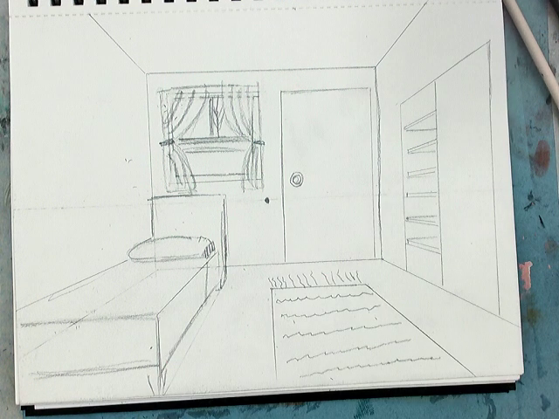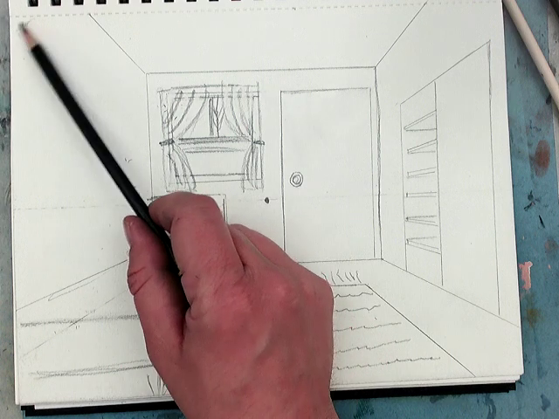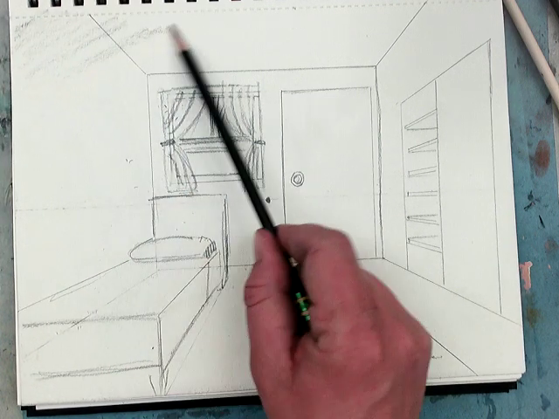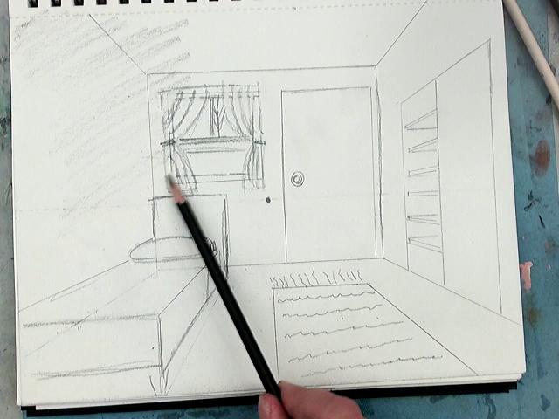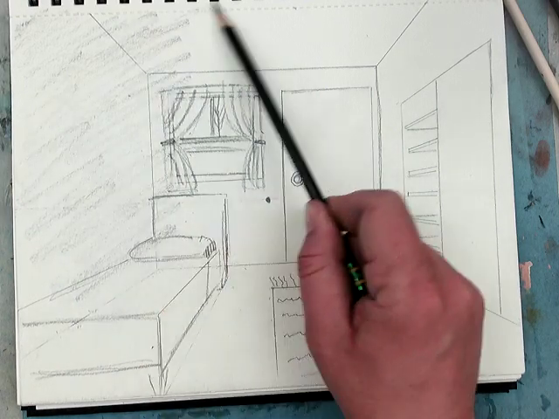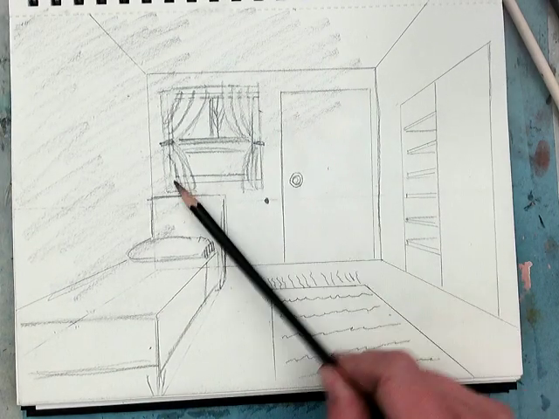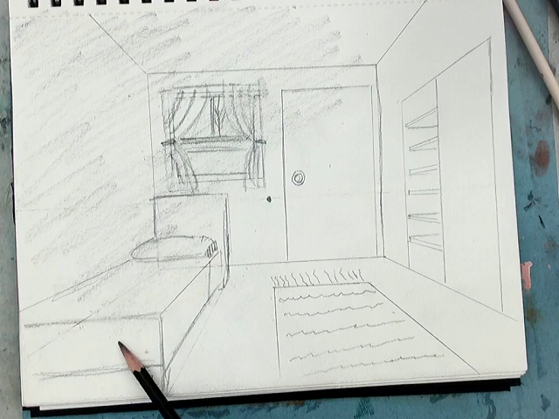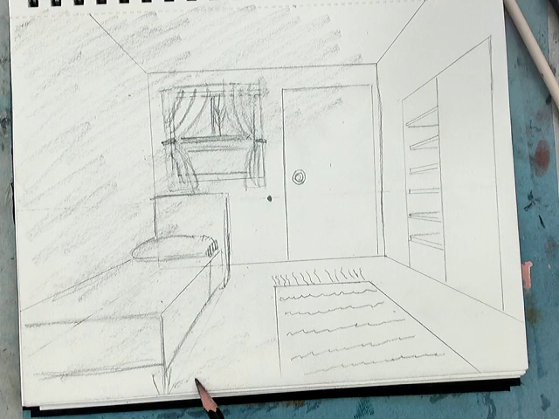And at this point, you can really go in there and bring it up to a whole new level. So we'll go ahead and we'll take our pencil here and just take everything to a gray tone.